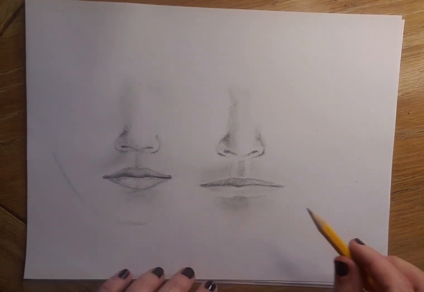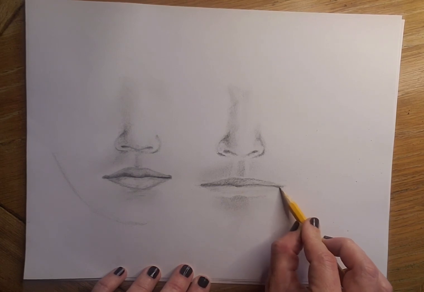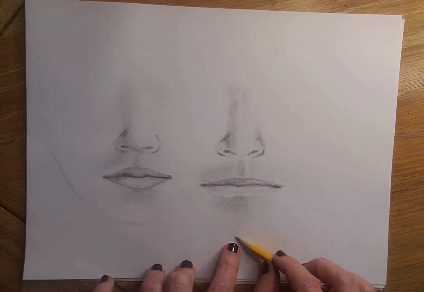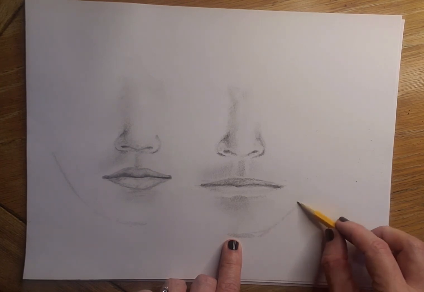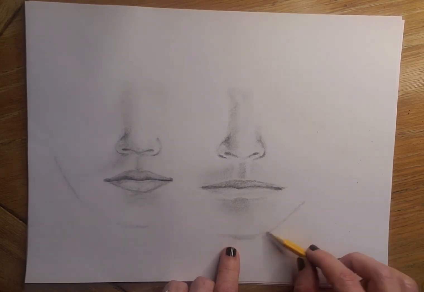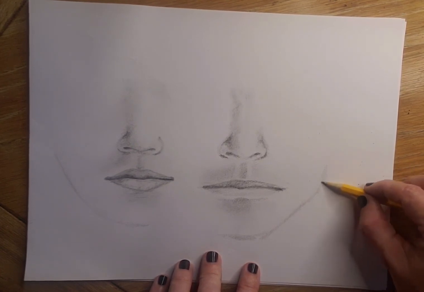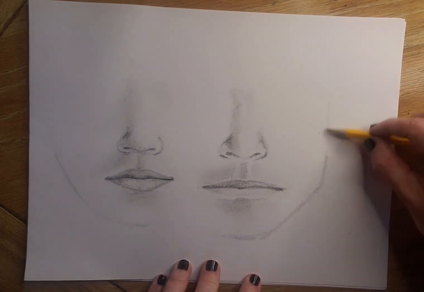And for the gentleman's jawline, you can make this a little bit more angular. It would be straight across the bottom, and then it can angle up. And then that jaw would have an angle there and go up to the side of the face.